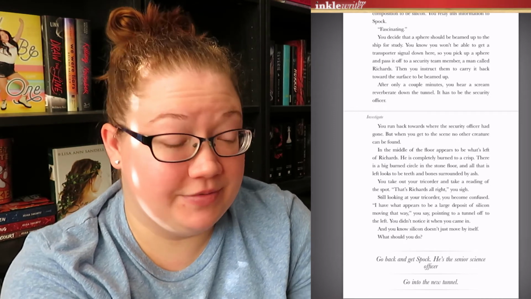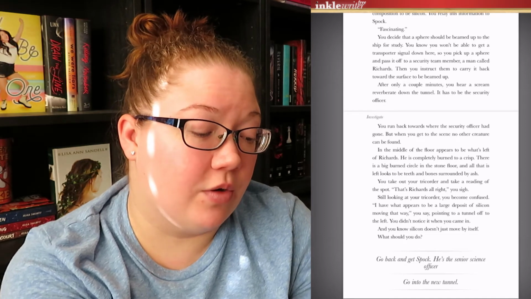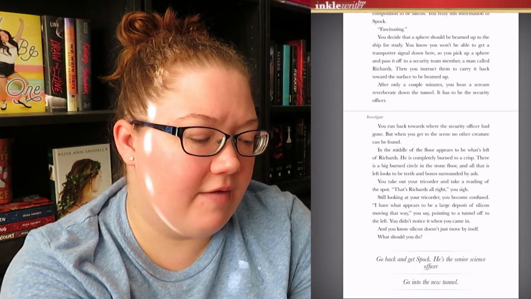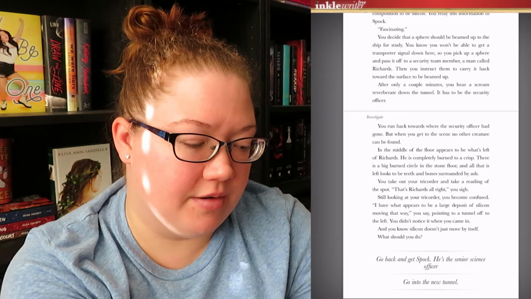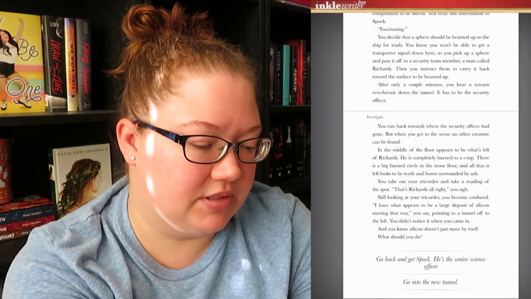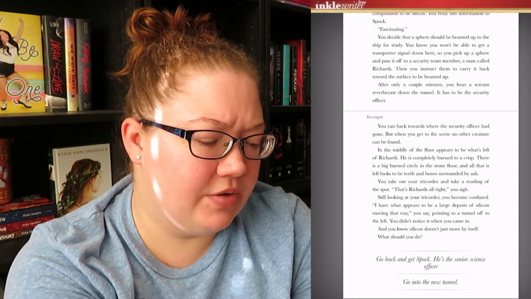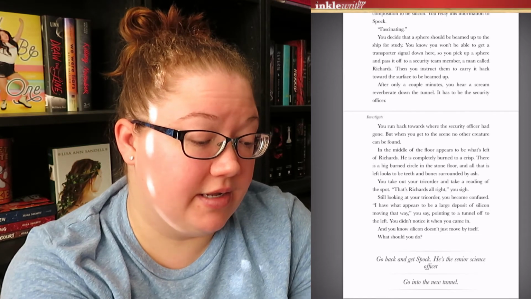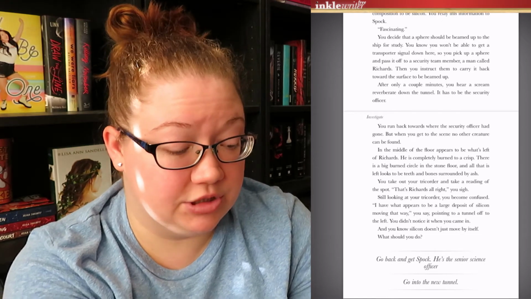"That's Richards all right," you sigh. Still looking at your tricorder, you become confused. "I have what appears to be a large deposit of silicon moving that way," you say, pointing to a tunnel off to the left. You didn't notice it when you came in, and you know silicon doesn't just move by itself. What should you do?